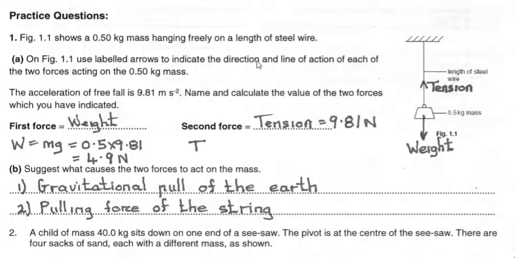Use labelled arrows to indicate the direction and line of action of each of the two forces acting on the 0.5 kilogram mass. So here's the mass. It's got a weight, so we draw the arrow pointing down towards the centre of the earth. Nice straight arrow, and the tension needs to be the same magnitude. Newton's third law needs to be equal and opposite. The force needs to be of the same type.